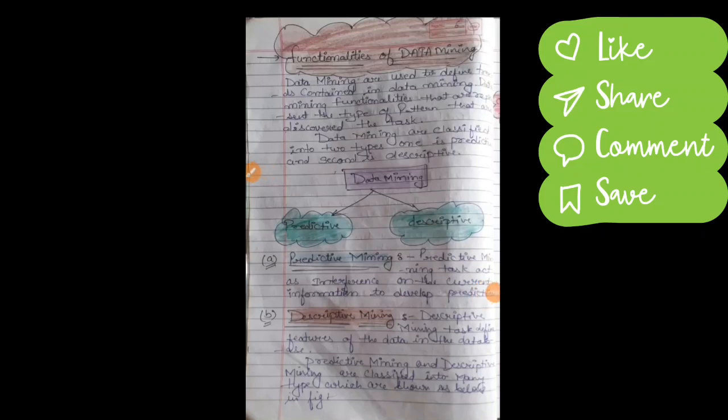So today we are going to learn about functionality and classification of data mining.